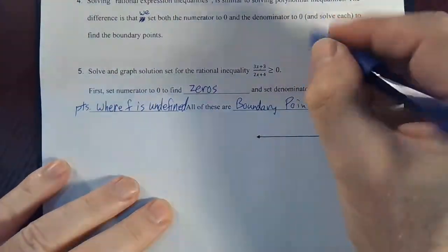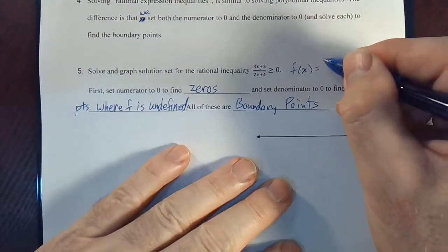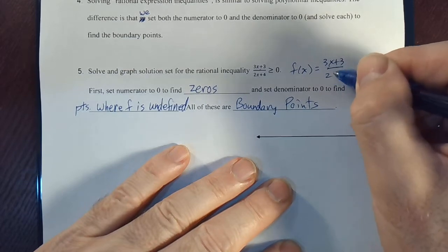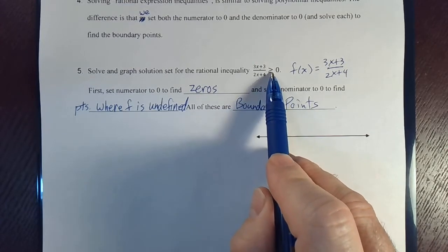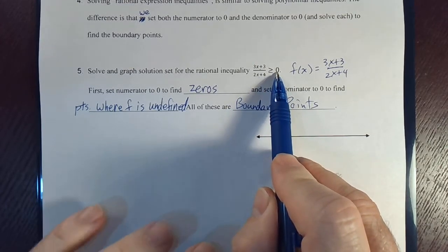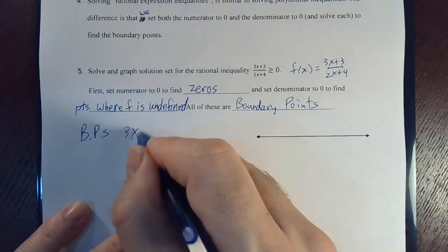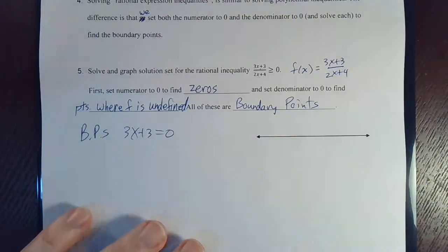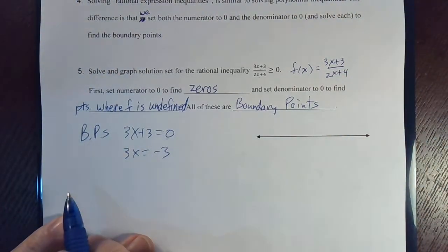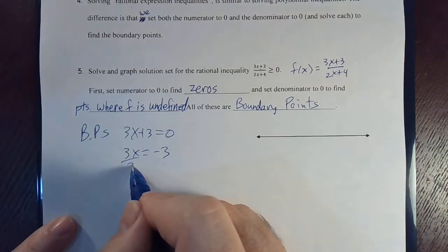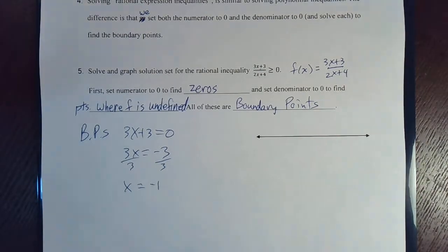So I am going to make one note. Since I don't have any room to really put it over here, f of x is equal to 3x plus 3 over 2x plus 4. All right, and the inequality is taking f of x greater or equal to 0. Okay, start with boundary points. 3x plus 3 equal to 0 means 3x equals negative 3. All I did is subtract 3 from both sides. And now we're going to divide by 3. And we get x equal negative 1. That is 1 boundary point.